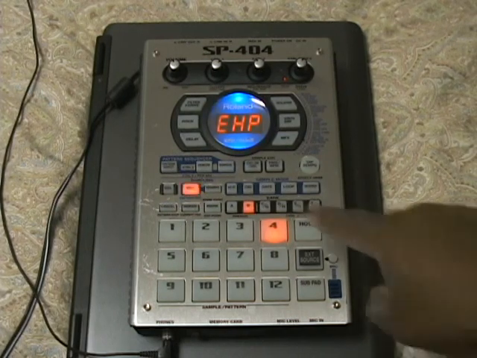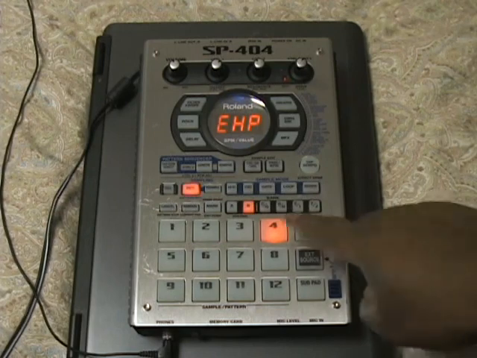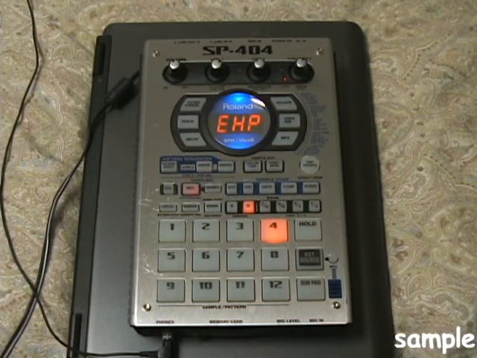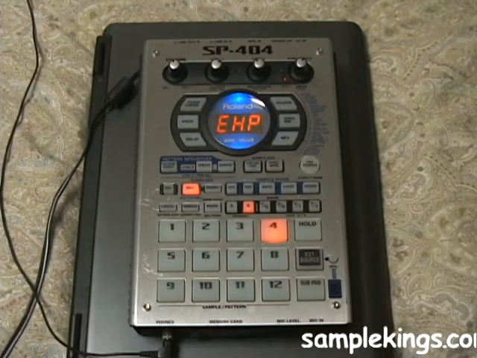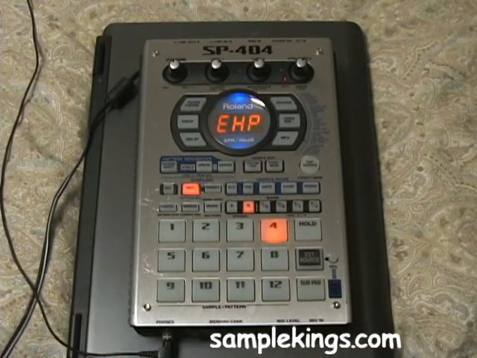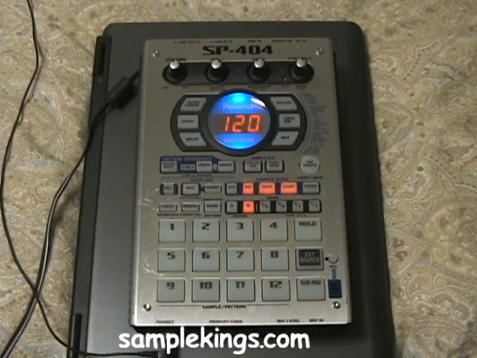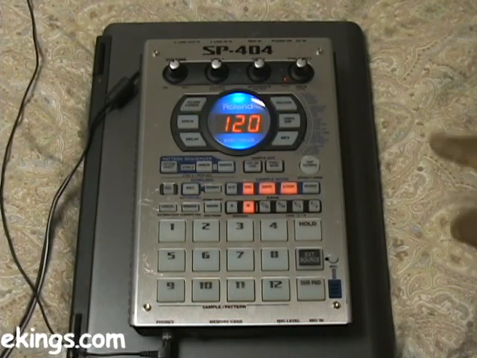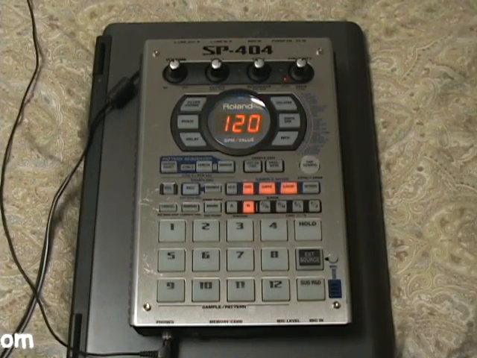Now, got the bank, export file, and I want to export that back to the card. Now if I want to do this, I can press record. Now see it's blinking? It's exporting that file back to the card. Now that file has been exported to our compact flash card. That's how we can export sounds that we have on our SP404.